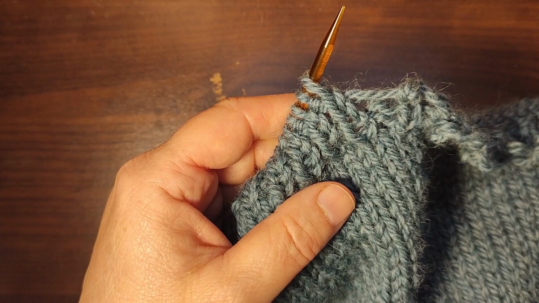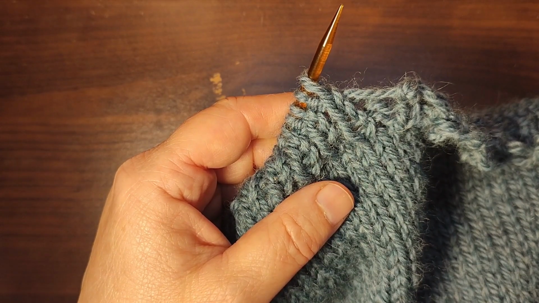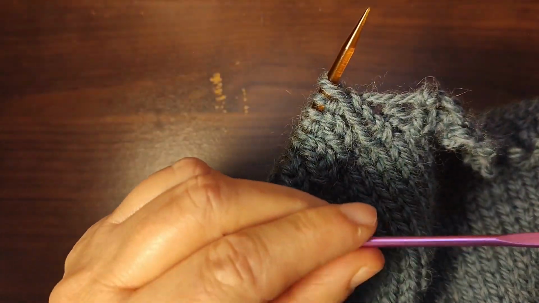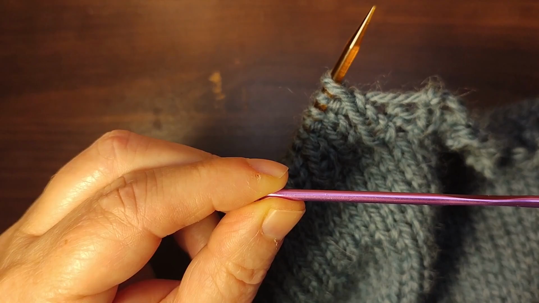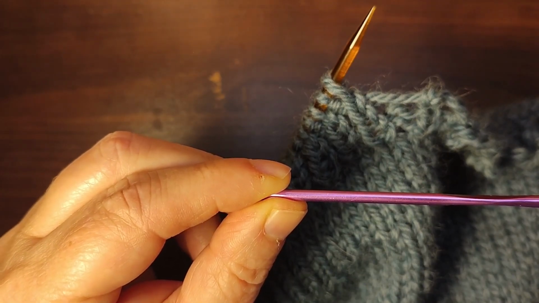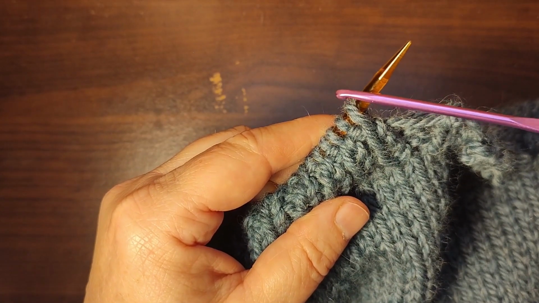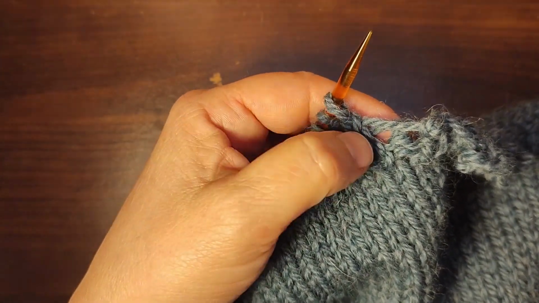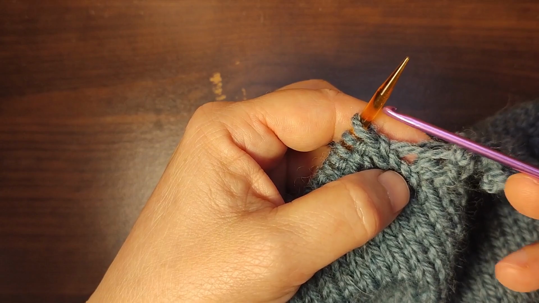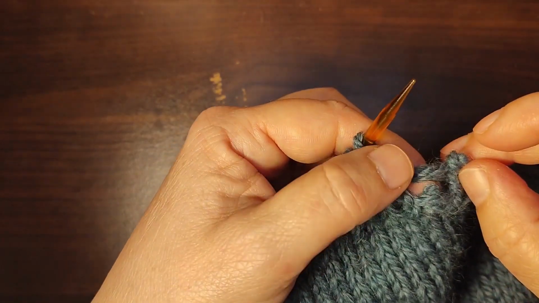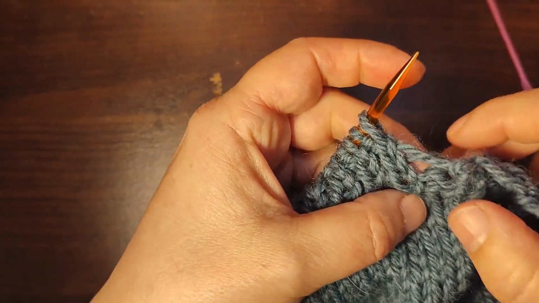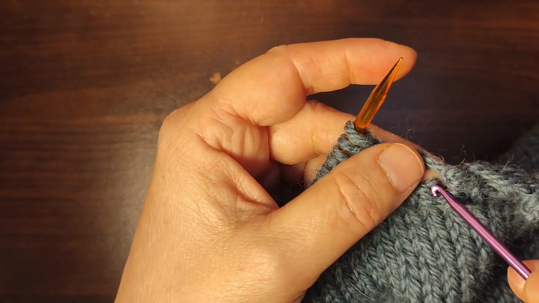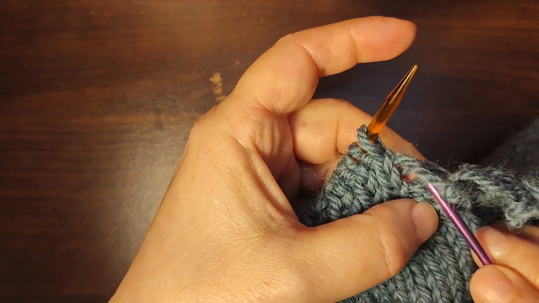In order to pick up my dropped stitches and place them on my needles, I am going to use a crochet hook. The crochet hook that I'm going to use will be smaller than my knitting needles. This will make my job easier. Also, you can use your knitting needle, but it's more complicated. So the first thing that we need to know is which is our last saved stitch.